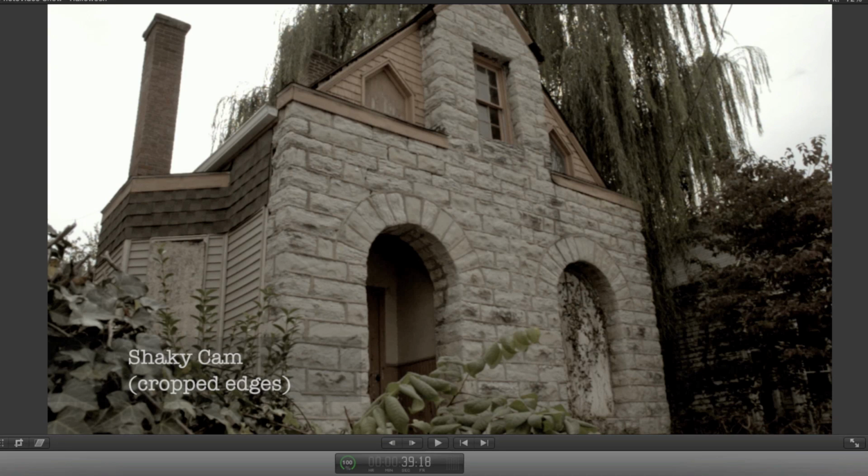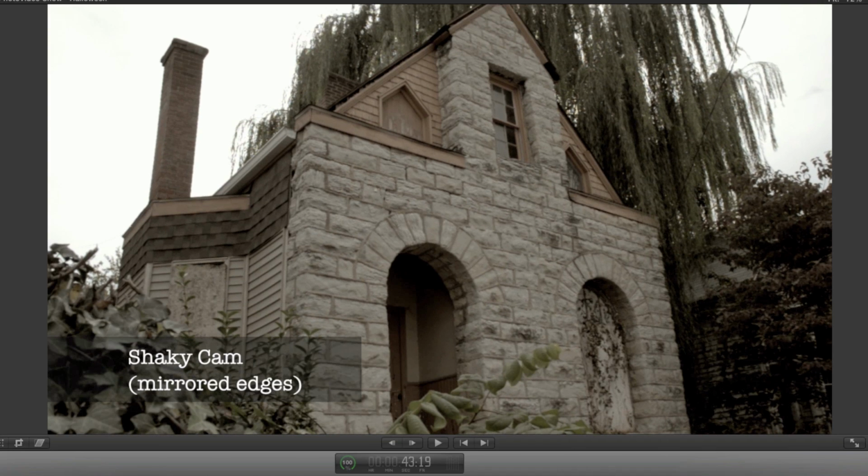There are so many times where I just want to add just a little bit of motion to a shot, whether it be with an interview, a handheld shot as you're, say, watching someone come down some stairs, anything like that. The Shaky Cam plugin adds that little bit of oomph to that shot.